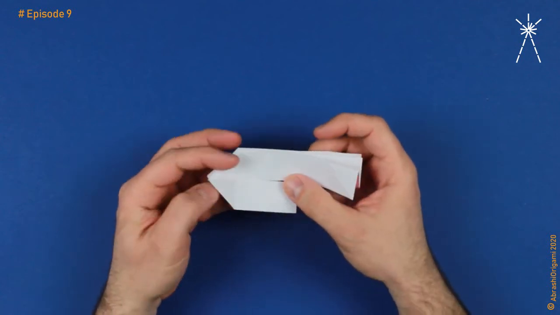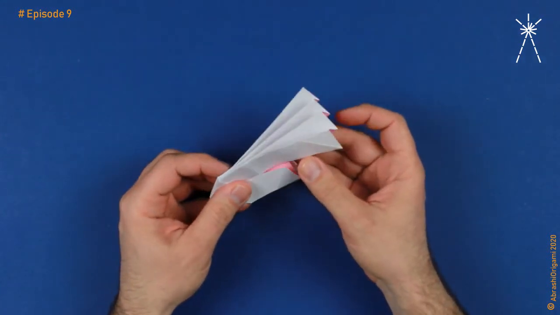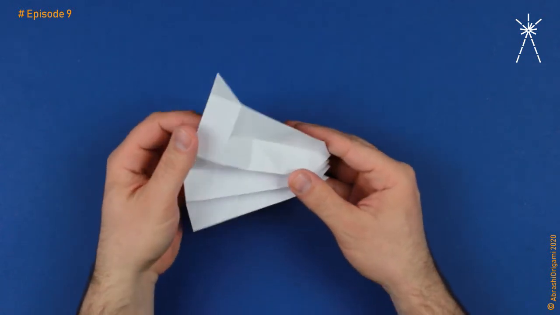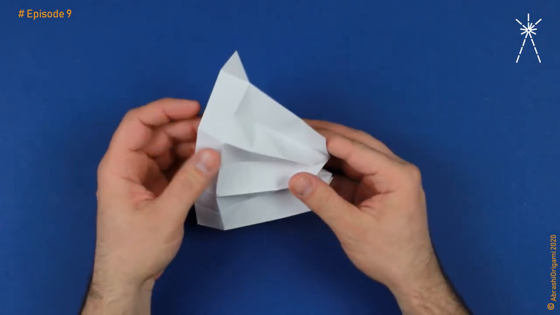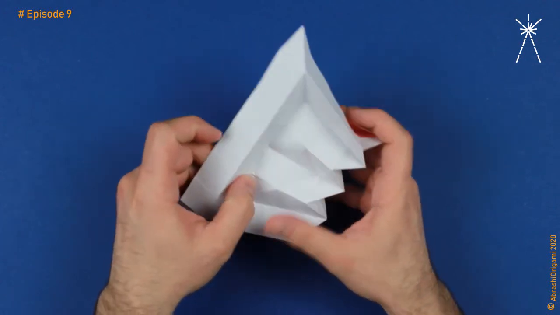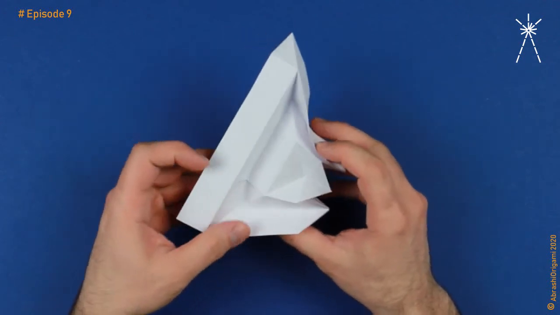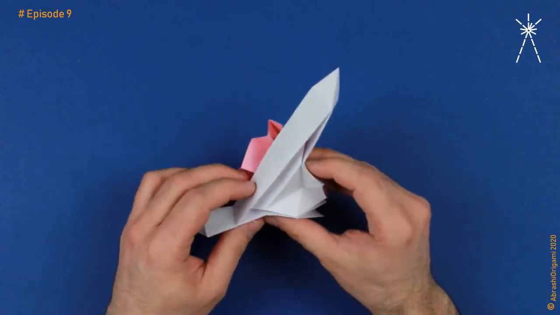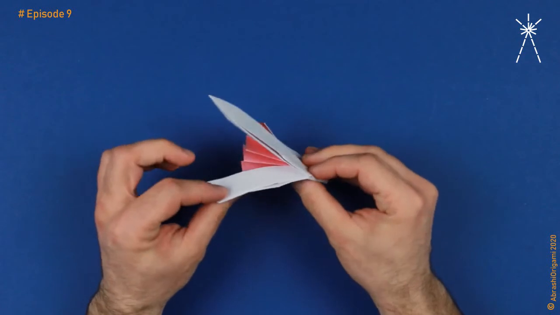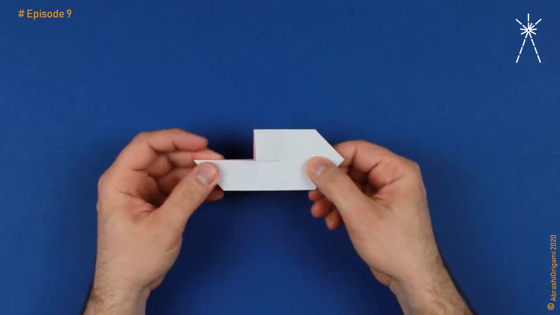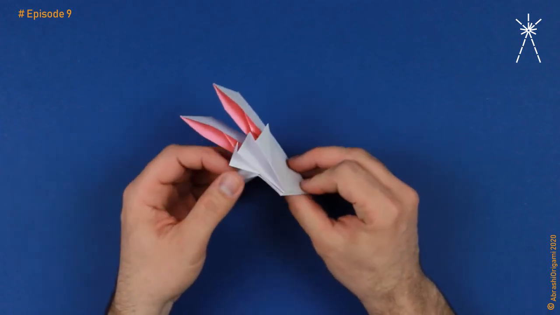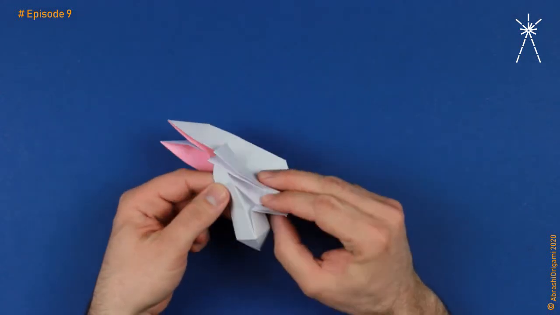So we can go one step further and fold the rest of the model. First, we should fold these 2 large flaps. It's relatively easy since we've already pre-creased them. Do you see how the paper remembered its previous creases and positions? By the way, this folding procedure where we divide 2 flaps is called Elias stretch. We can finally fold the last 3 small flaps now.